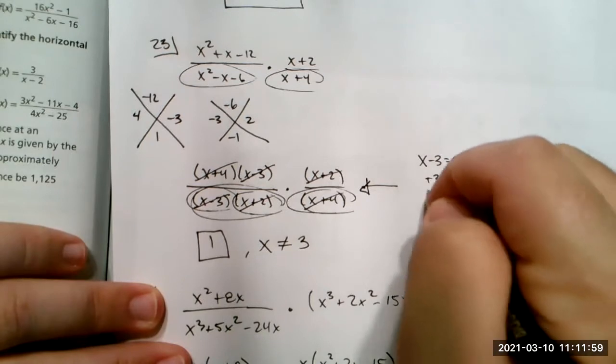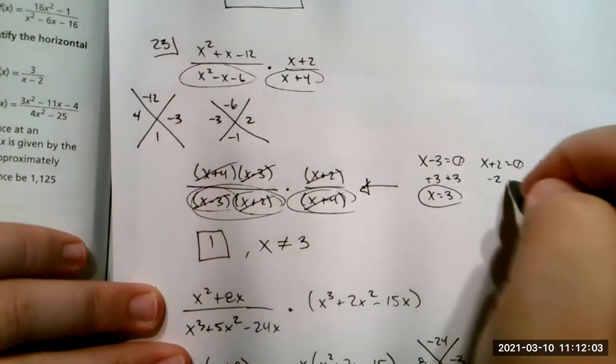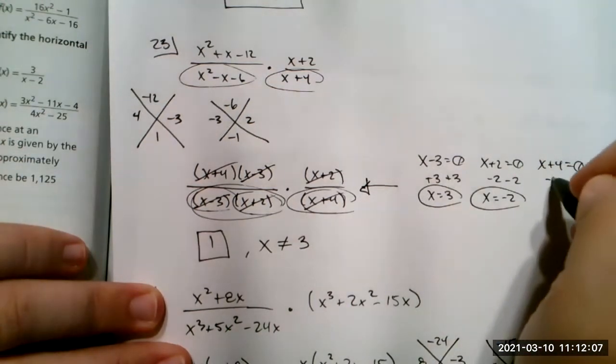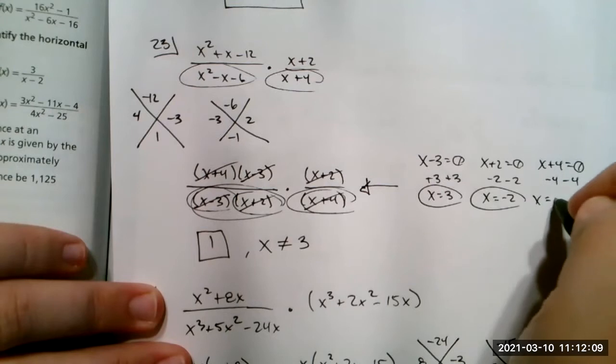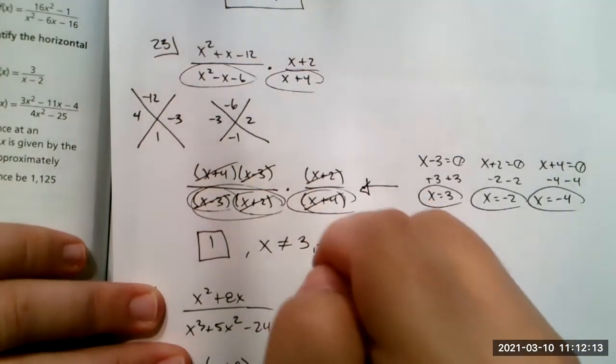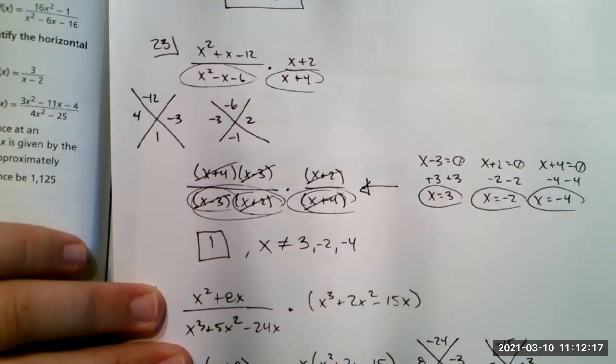Here I would add 3, so I get x equals 3. Here I would subtract 2, so I get x equals negative 2. Here I would subtract 4, so I get x equals negative 4. So those are my 3 restrictions. I cannot include 3, negative 2, and negative 4.